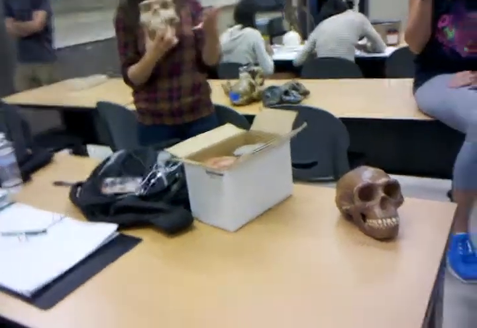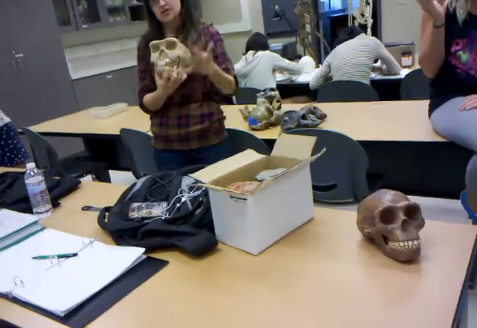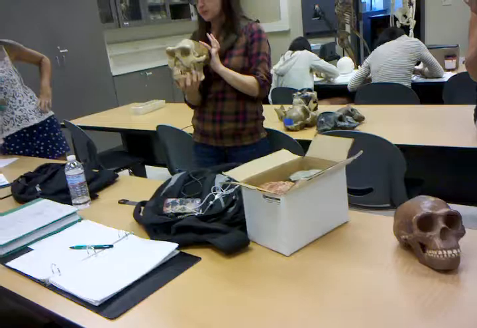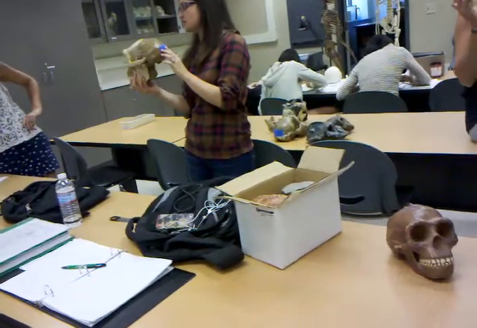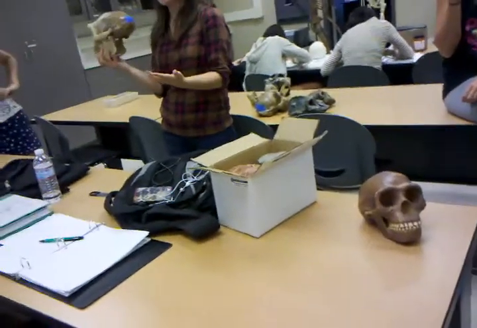Variation depending on where we find them, as far as like Indonesia, Asia, so on and so forth. But this is pretty typical. Some features that are specific to Homo erectus is the cranial buttressing system.